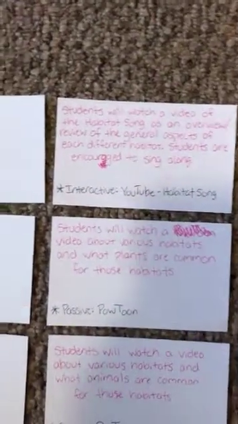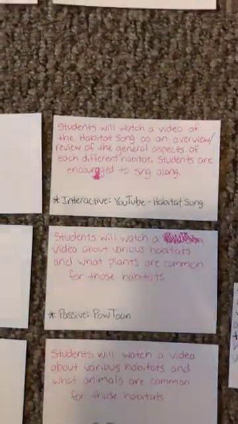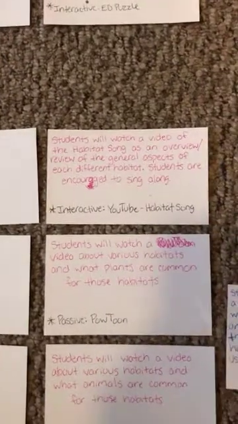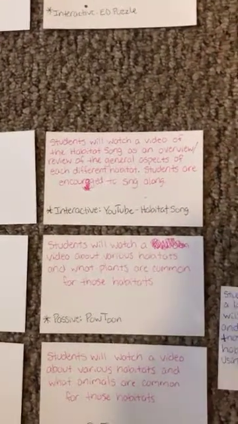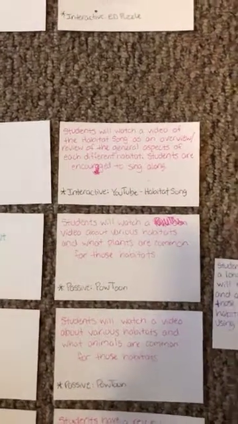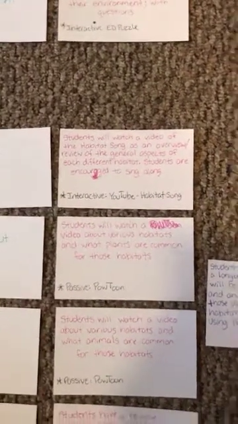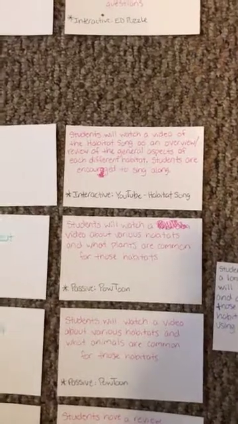So again, we have our 4 main points. First of all here, we're going to start with the habitats again. So we're going to do an overview review of the habitats by having the children participate in a habitat song. So they'll turn the song on through the website and be able to sing along with it. And it's a catchy song to remind them of the different habitats and what their main aspects are.